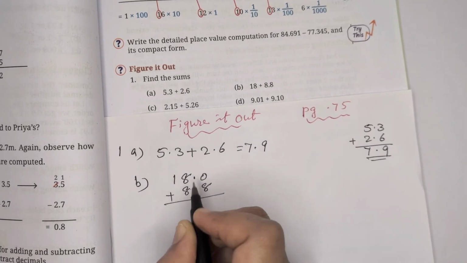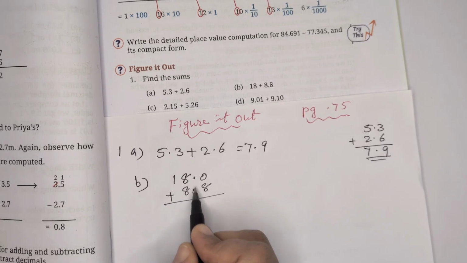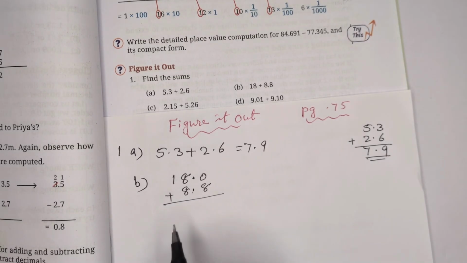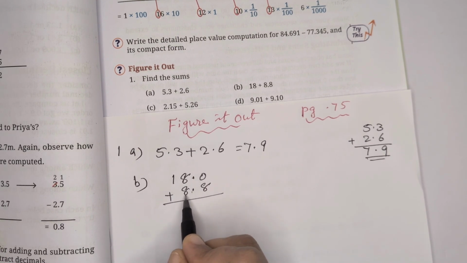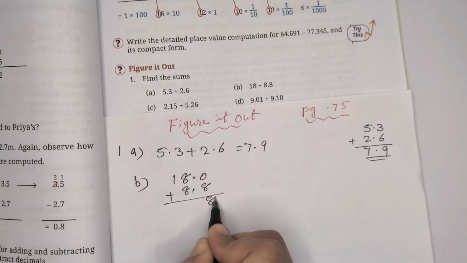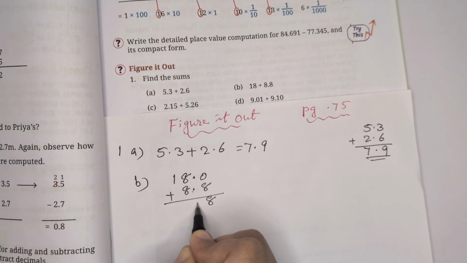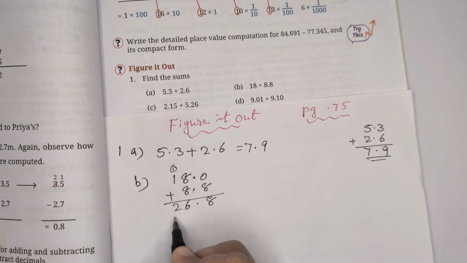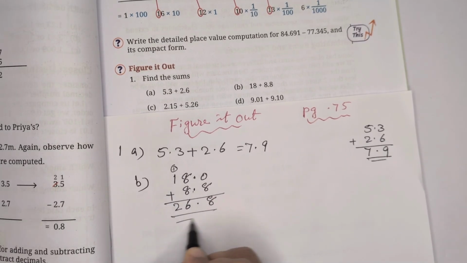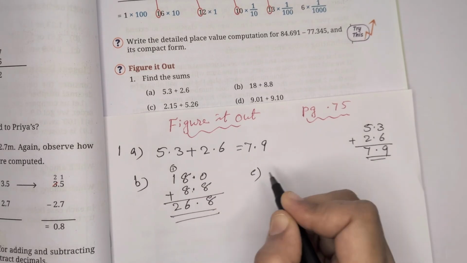When we are writing the number, make the decimal points are in the same order or the same column. 18 we can consider as 18.0. Here 8.8. Then when we are adding 8 plus 0, 8, put the decimal point same way here. 8 plus 8, 16, carry over 1. So 1 plus 1, 2 it will come. So 26.8.